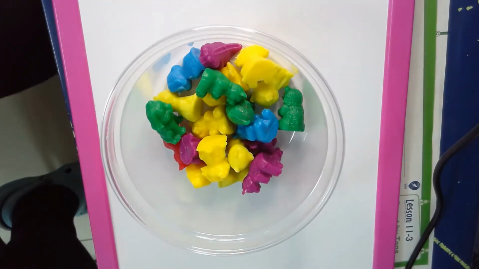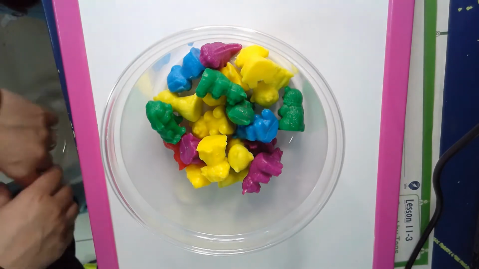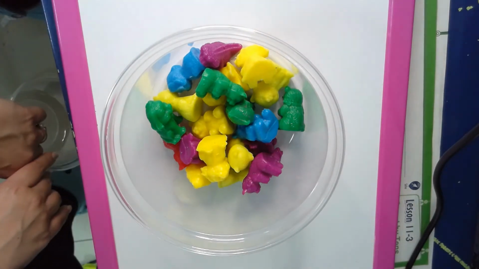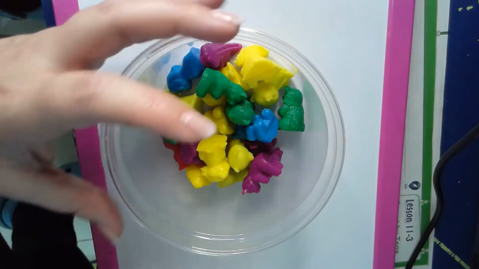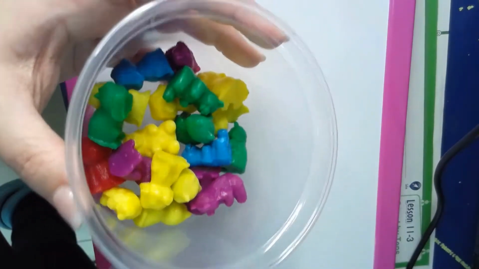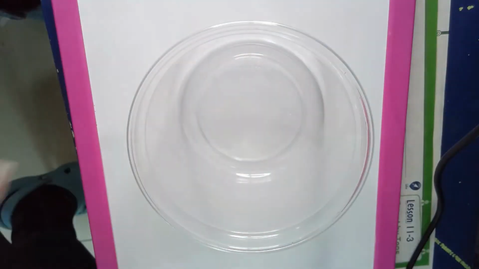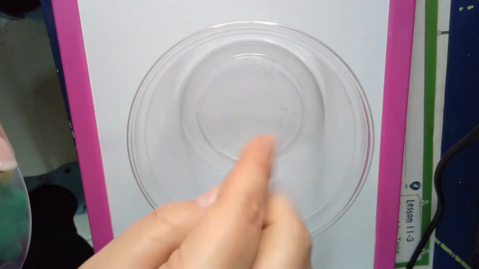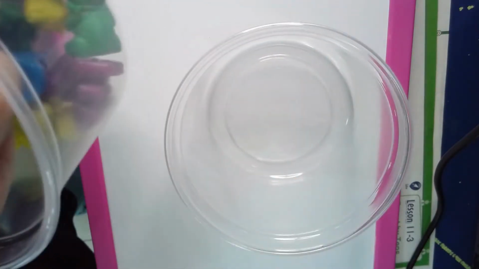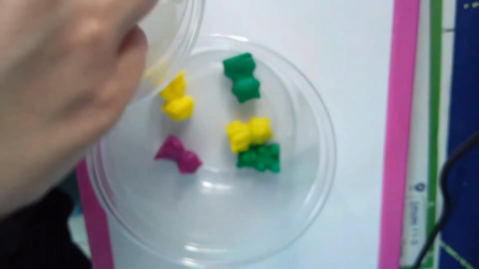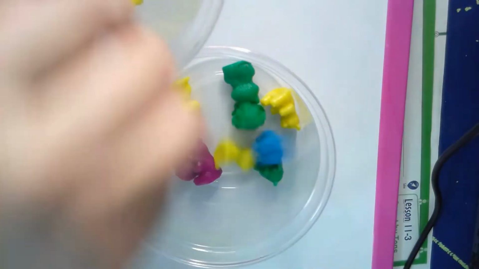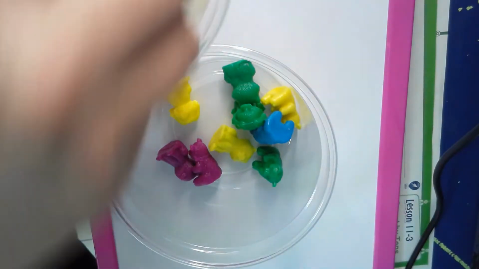So as you remember, it's going to take a long time to count 1, 2, blah, blah, blah. So we're going to go ahead and divide this into tens to make it easier to count, okay? So I'm going to take this container, and I'm going to count out 10 animals in here. Ready? We can do it together. 1, 2, 3, 4, 5, 6, 7, 8, 9, and 10.